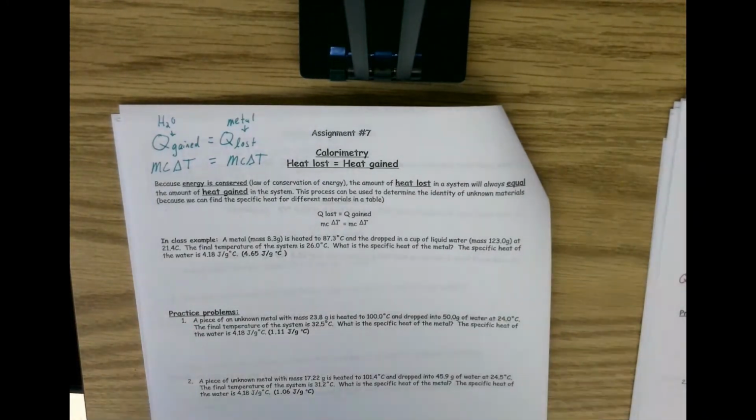So a lot of questions will say the final temperature is this, and it just gives you one number. That's because it's the same for the block and for the water. This process of dealing with where the energy comes from, when it's lost or gained, and using that for calculations, we call calorimetry. We'll talk about that more in a little while, in different forms.